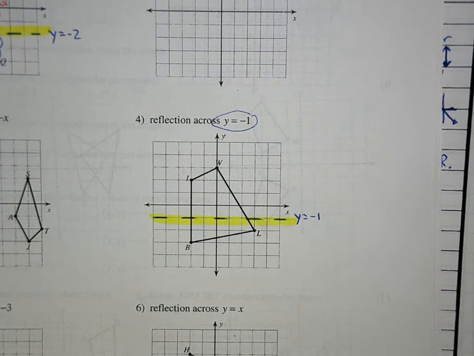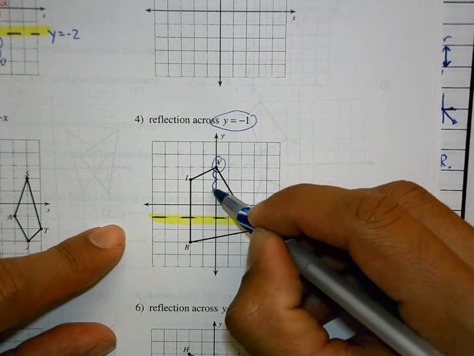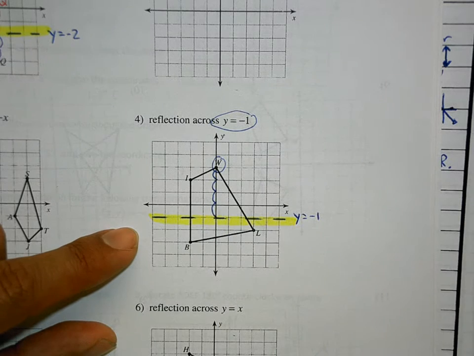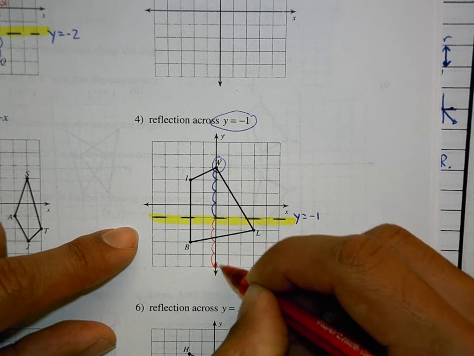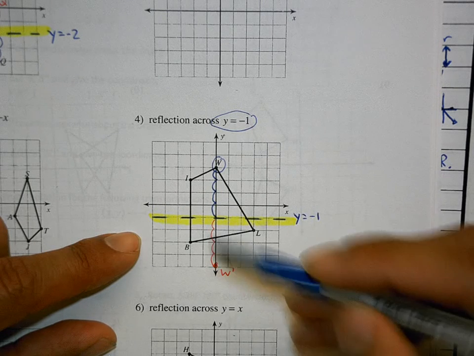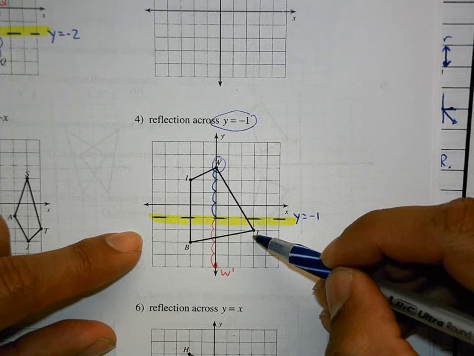And this one might confuse you because you have a line of reflection in the middle of the object. Well, how do you reflect it if half is below and half is above? It's easy. We're going to count just like we did before. Let's count the W first. 1, 2, 3, 4. How far is W from the line of reflection? 4. So I have to go 4 on the other side. 1, 2, 3, 4. This is W prime. It doesn't matter if you're above it, you reflect it below it. But what if you're below it? You reflect it above it.